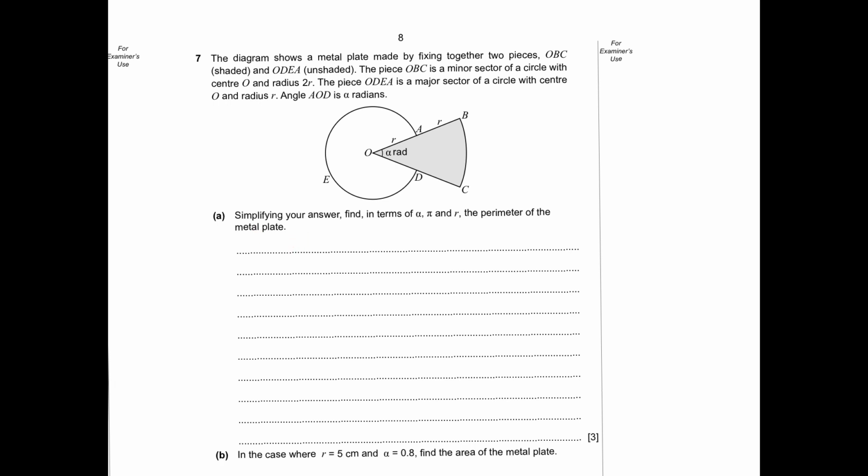Now, when we are talking about perimeter for that metal plate, obviously we are referring to that part there in blue, and of course that part there in green. So let's start by getting the length of the blue part there, which is the perimeter for that.